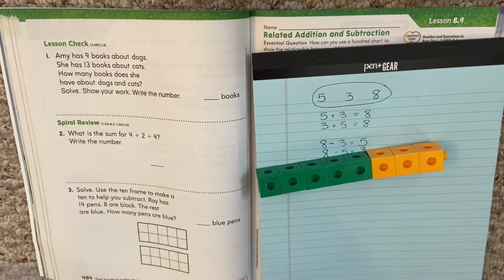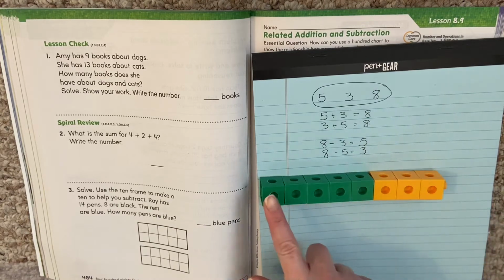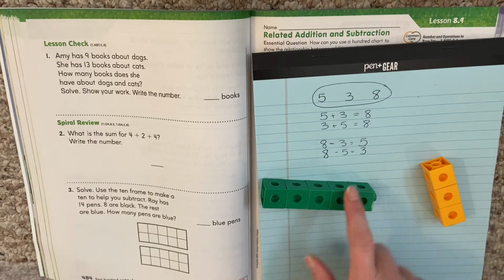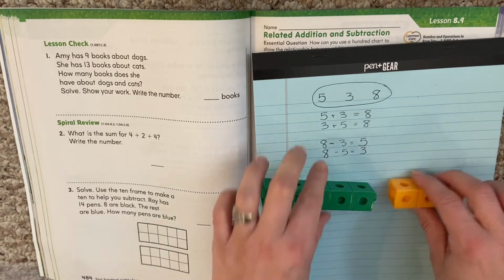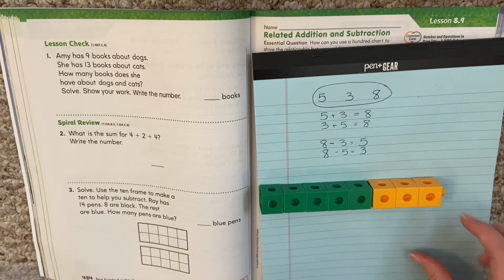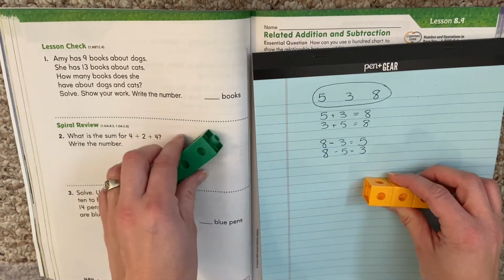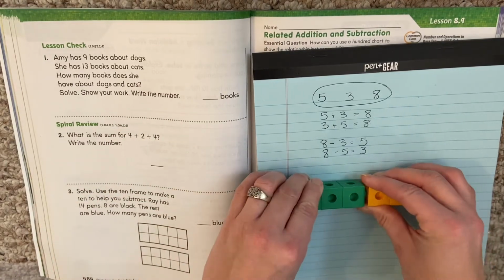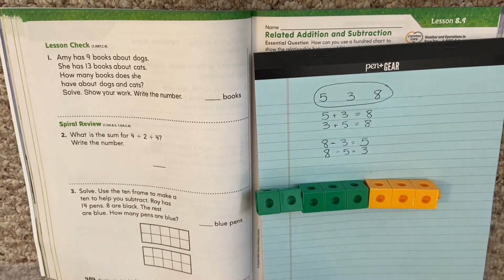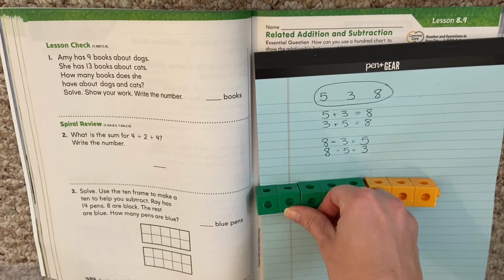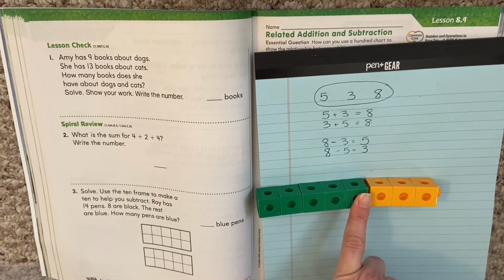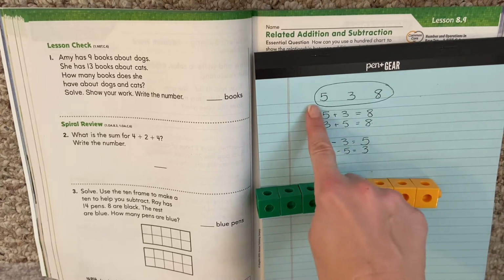It still equals 8. Well, it's also the same when we start with this 8 and I take the 3 away. Now we have that 5 left, right? Or I start with the 8, I take the 5 away, and it leaves me with 3. So once we have those 3 numbers, they work together, and we can create some addition problems and subtraction problems. The key is, though, we have to stick with the same numbers, okay? We can't go outside of that number family, okay?